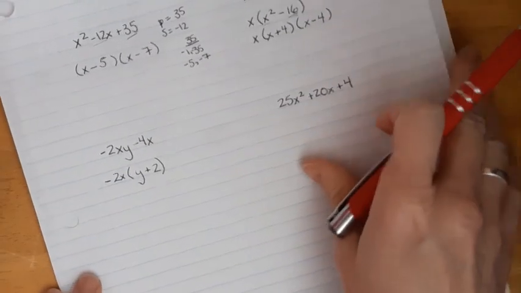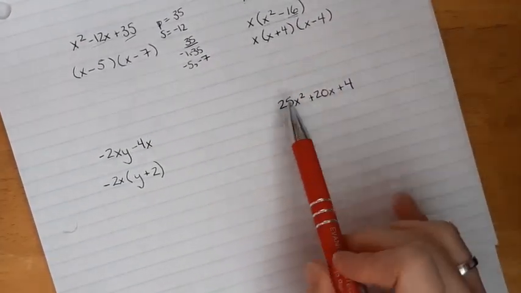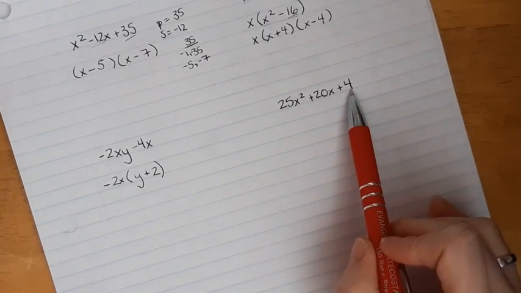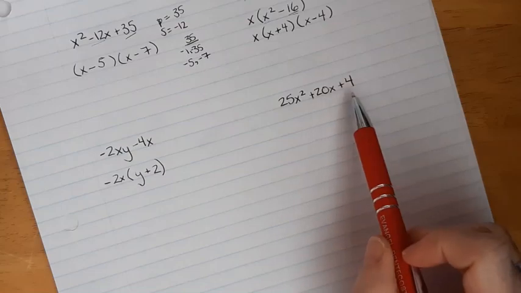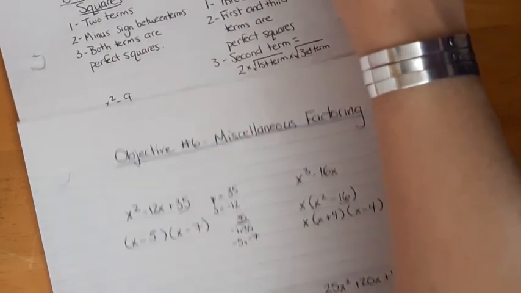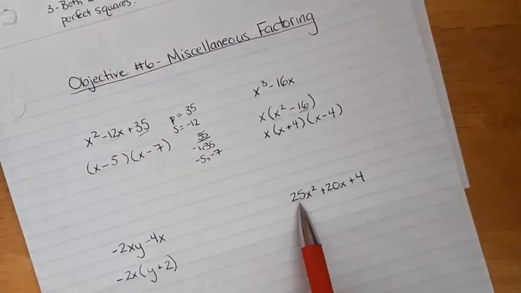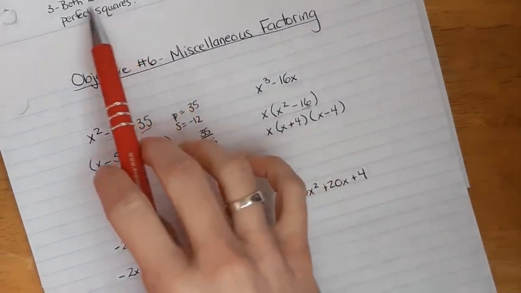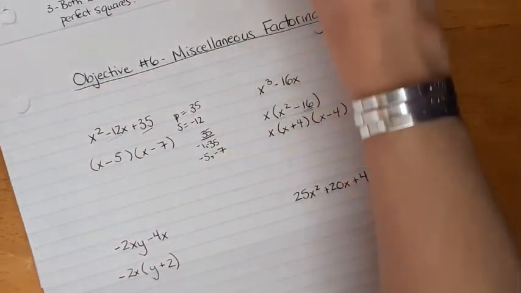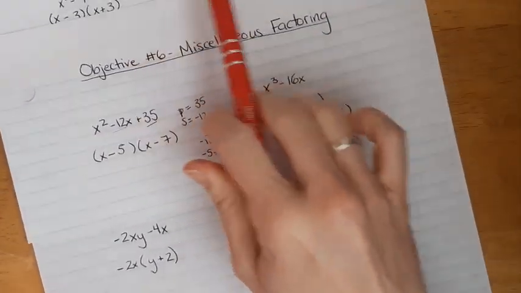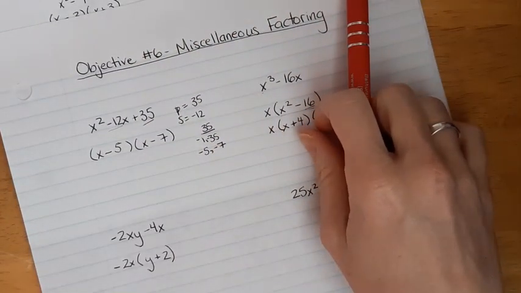Last question. Start with the greatest common factor. 25, 20, and 4. Anything in common? The answer is no. So then we go down into the bottom level of our flowchart. This has three terms, so we're looking at two choices. It's either going to be a difference of squares, it's either going to be a perfect square or it's going to be a quadratic trinomial.